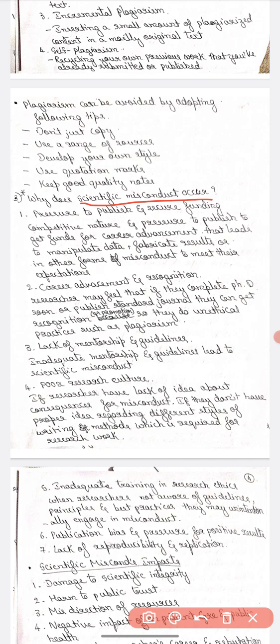In institutions, you may see that you need to publish a paper each semester, or every 6 months or 1 year. So due to pressure to get a promotion or funds, and because of a busy schedule, they go with an alternative solution, the false one, and that is scientific misconduct. They manipulate data, fabricate results, and go with the alternative options. So that is the pressure to publish and secure funding.